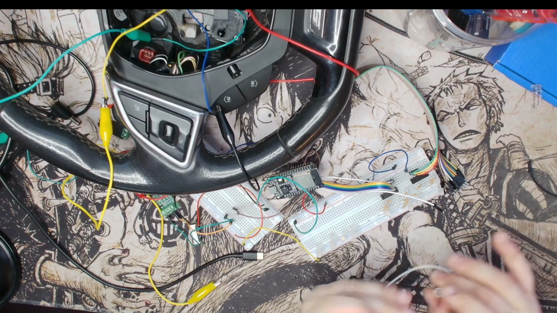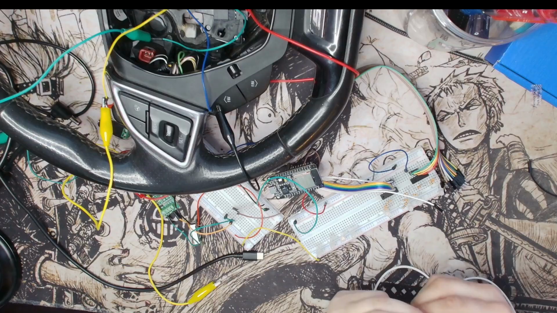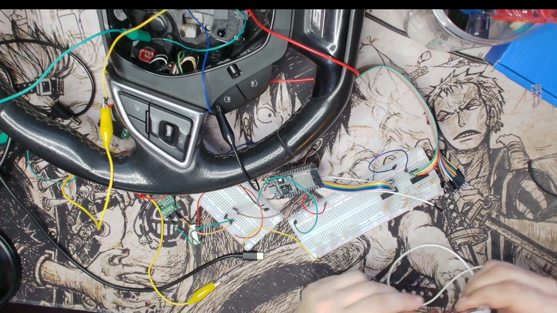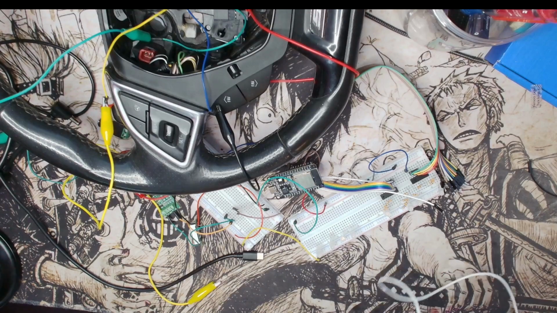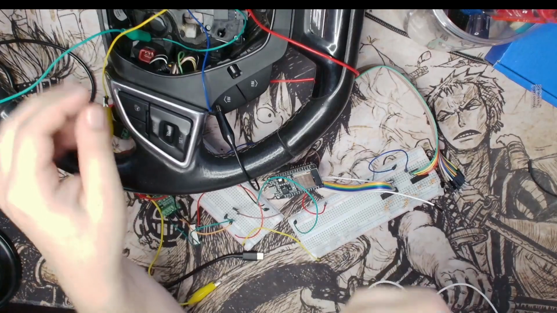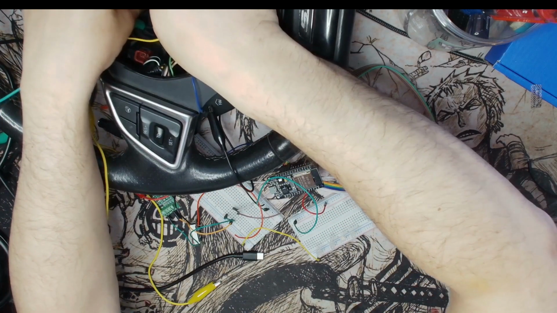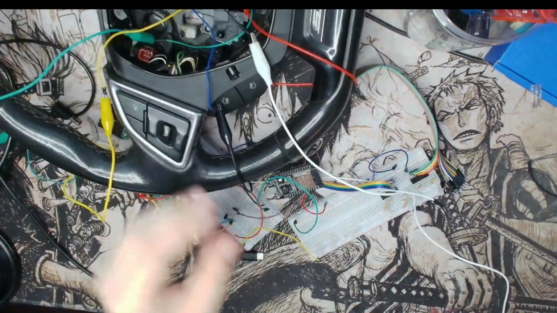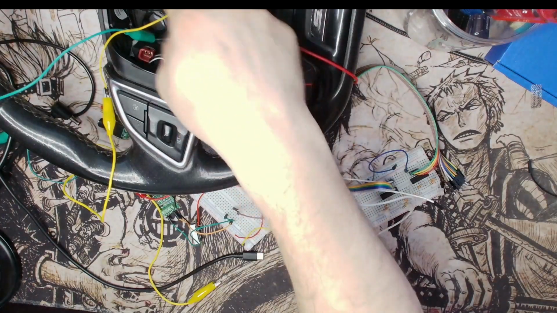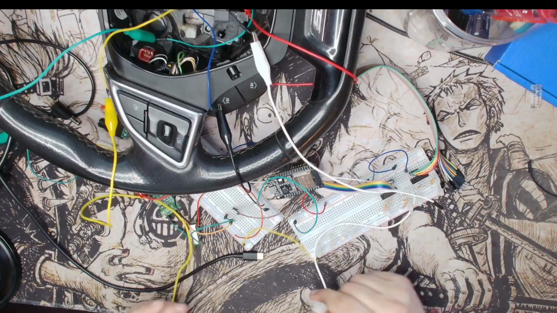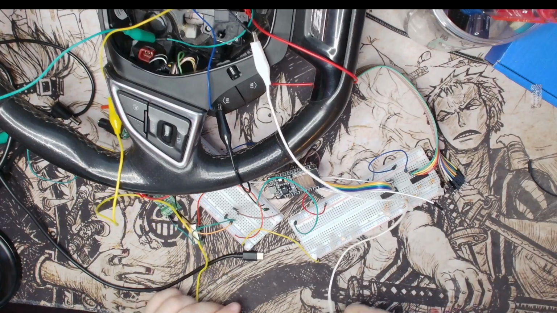Okay, now this will be our return. Okay, and our return is actually yellow. Our feed is number 5. 1, 2, 3, 4, 5. Okay, so now we have our feed and our return in there, and we have our alligator clips here.